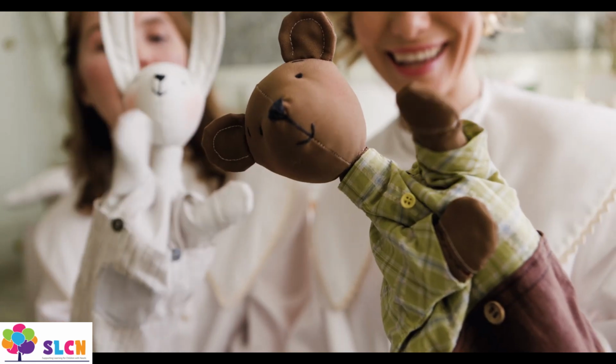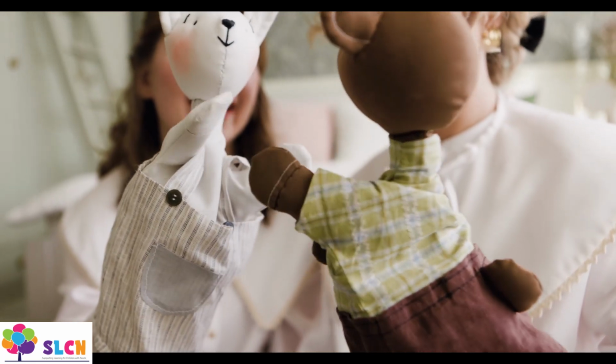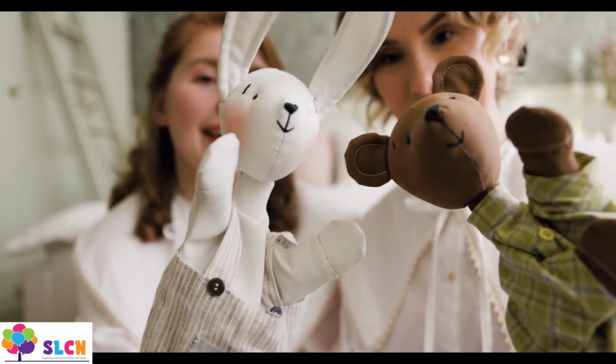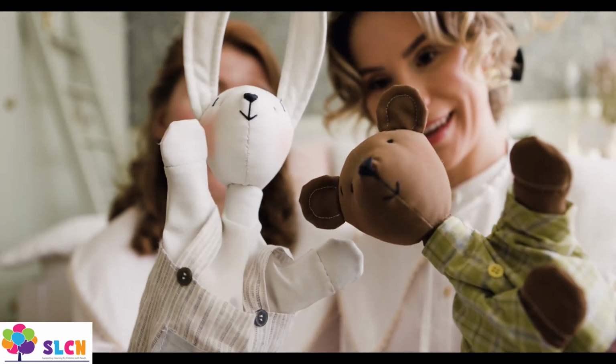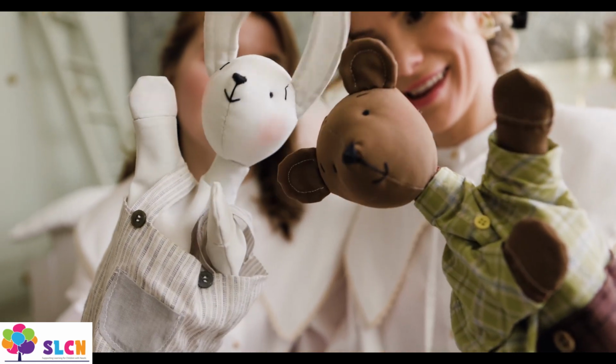Nature doll homes. Extend the activity by creating homes or habitats for the dolls. Use larger sticks, leaves, and other natural materials to build small shelters or nests. This can introduce basic concepts of architecture and design.